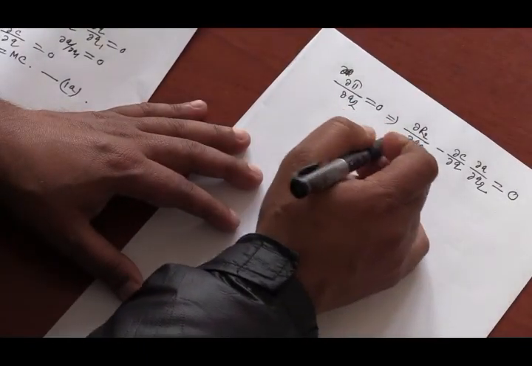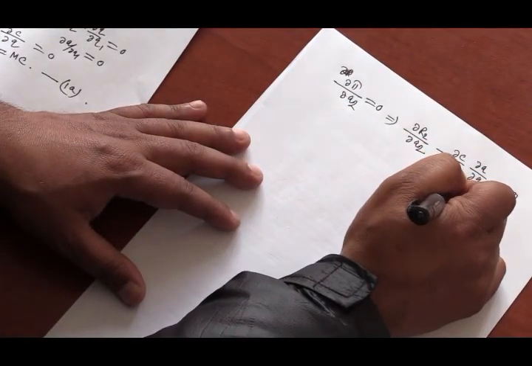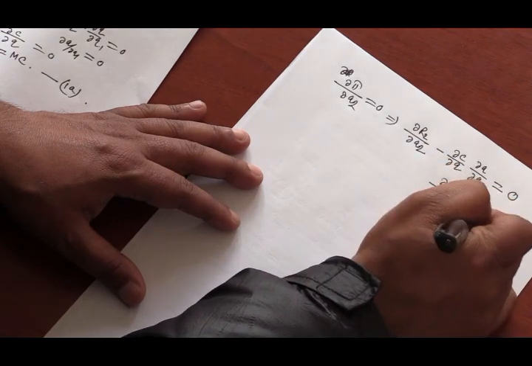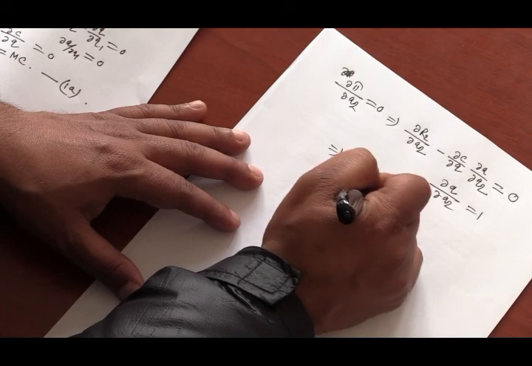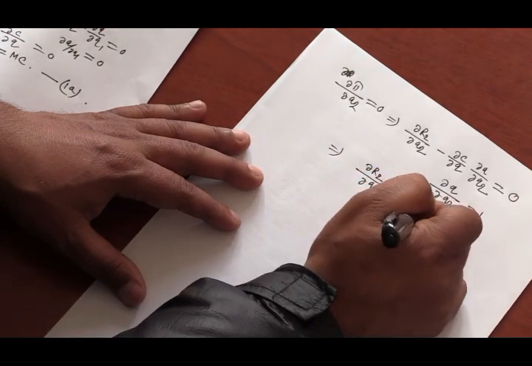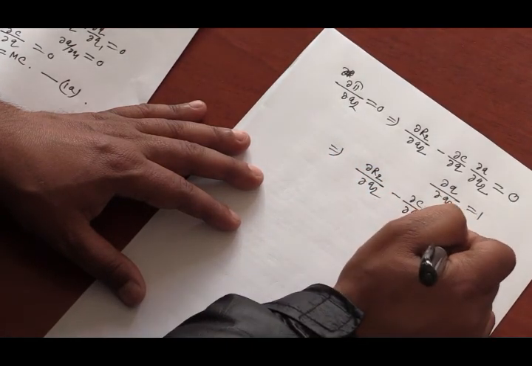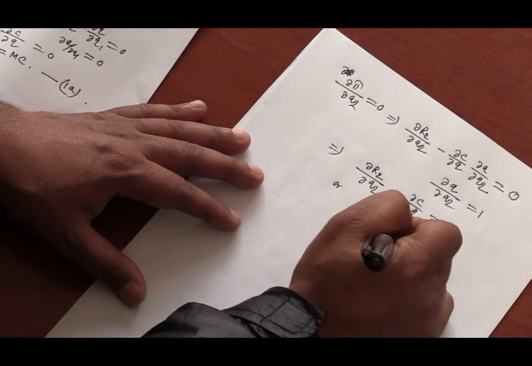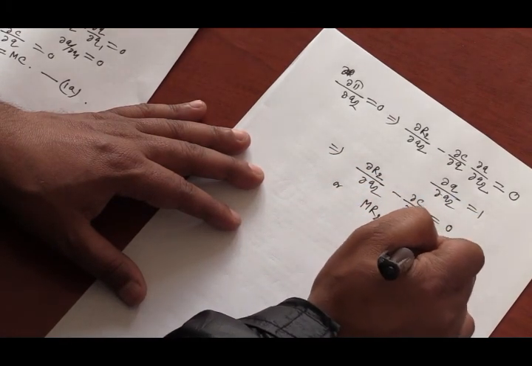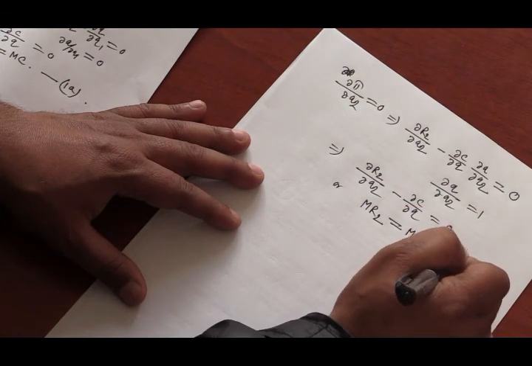Similarly, we have already got del Q by del Q2 equals 1. That implies del R2 by del Q2 minus del C by del Q equals 0, or marginal revenue in market 2 will be equal to marginal cost. So this is 1B.